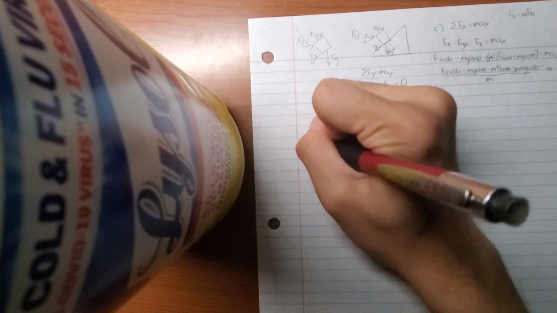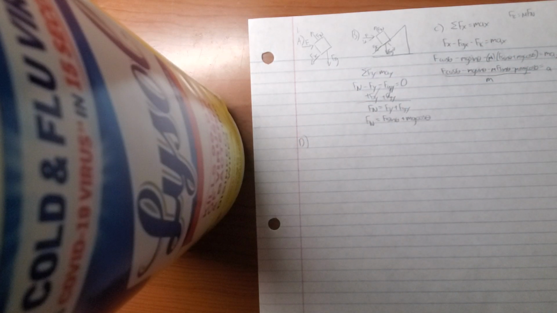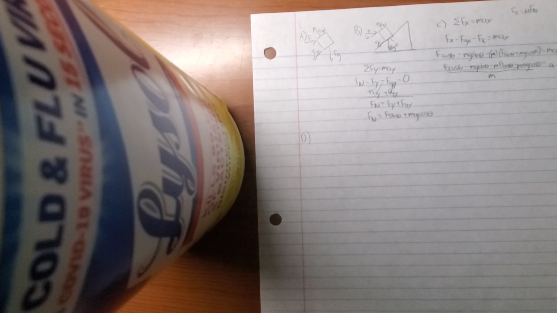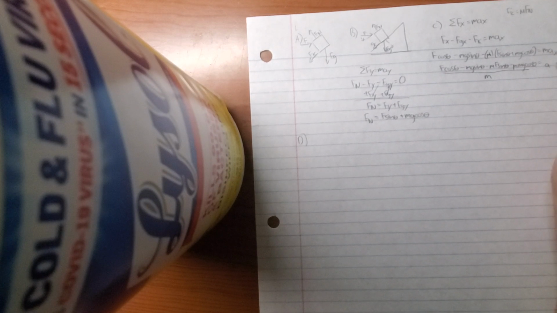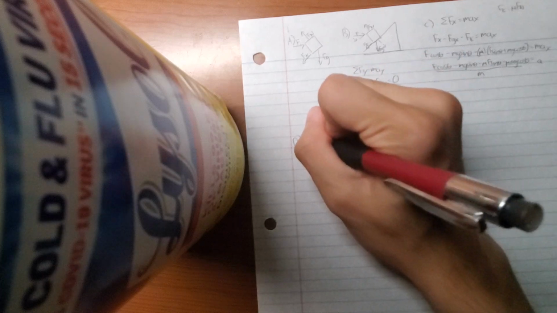Okay. D is asking for the force that will allow the block to have constant velocity up the plane. So that means that a is 0. So if a is 0 and we're trying to solve for F, we would have to move m over, so times m. So this would just become 0 equals all of this.